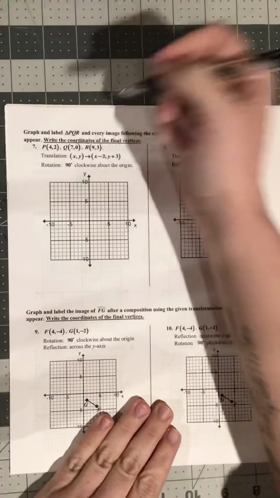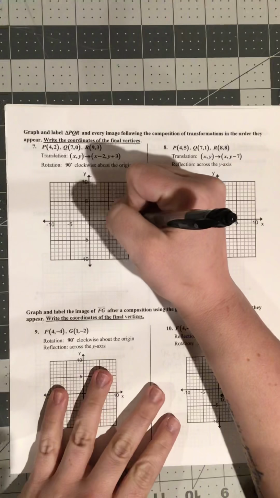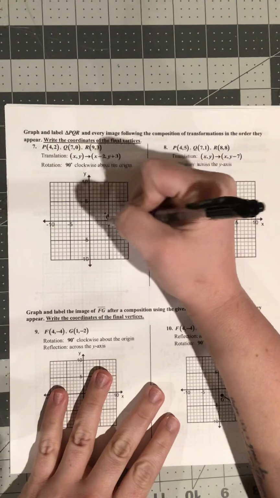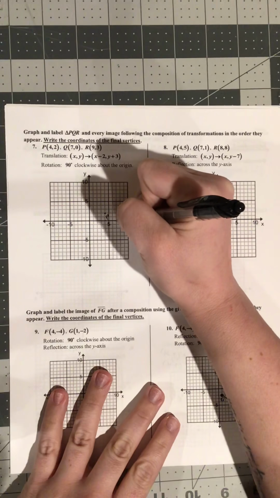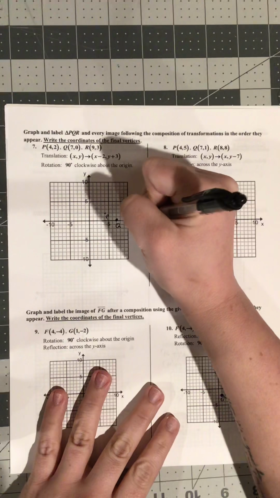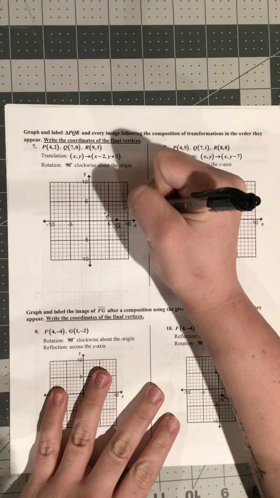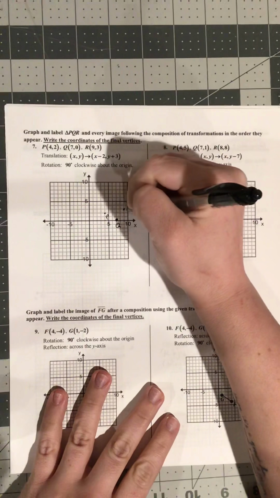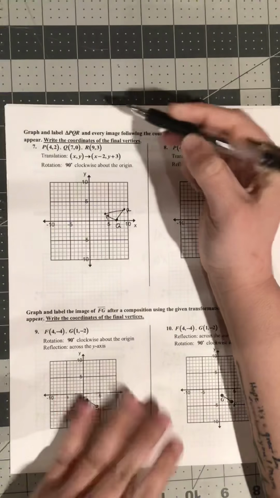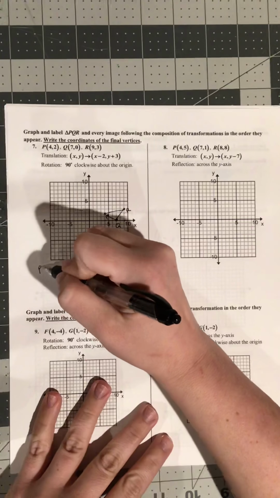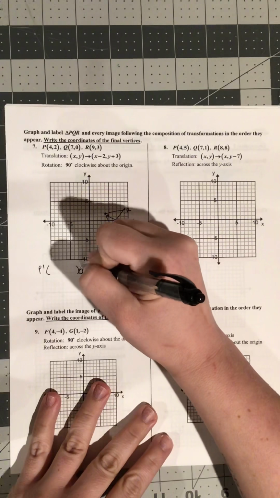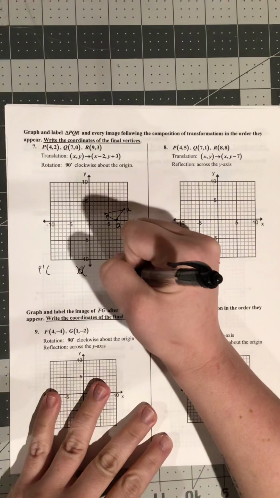So let's do this guy. So we have a 4 and a 2, which is our P. And then a 7, 0, which is Q. And then a 9 and a 3, which is R. So here's our original guy. Okay. Now we have to translate it. So P prime, Q prime, and R prime.